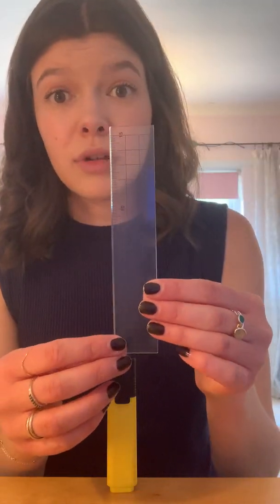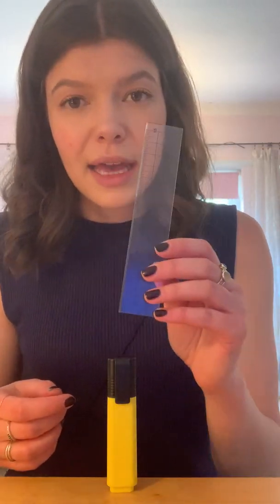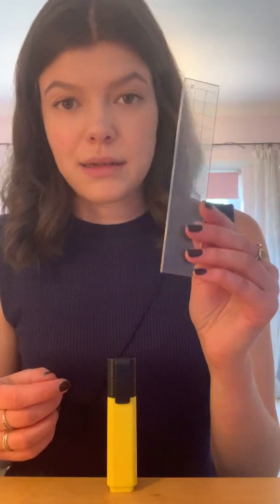Now, in year one, when you start to get a bit older, you might use something like this. This is a ruler. This is called a standard unit of measure. But in reception, we don't use these yet, so we're not going to be using a ruler. We are going to be using something called non-standard measure.